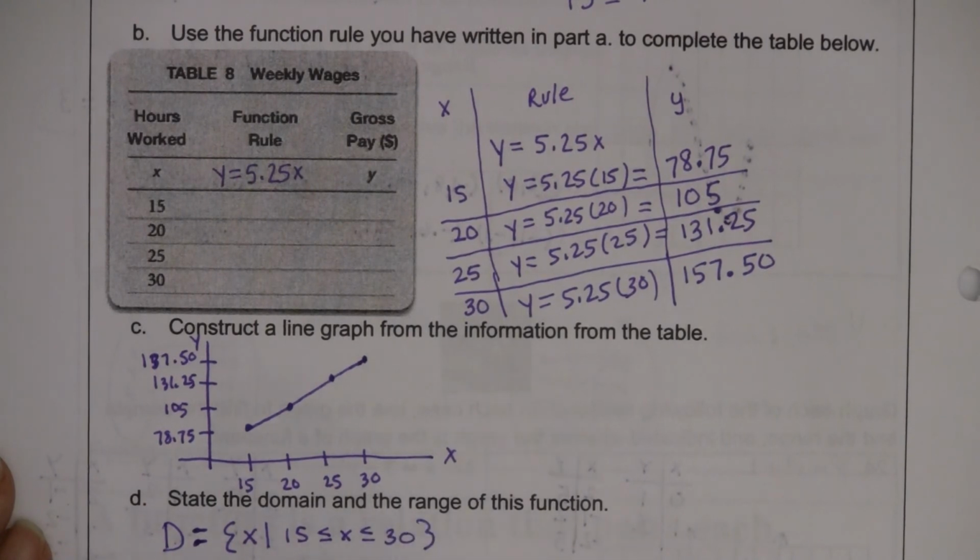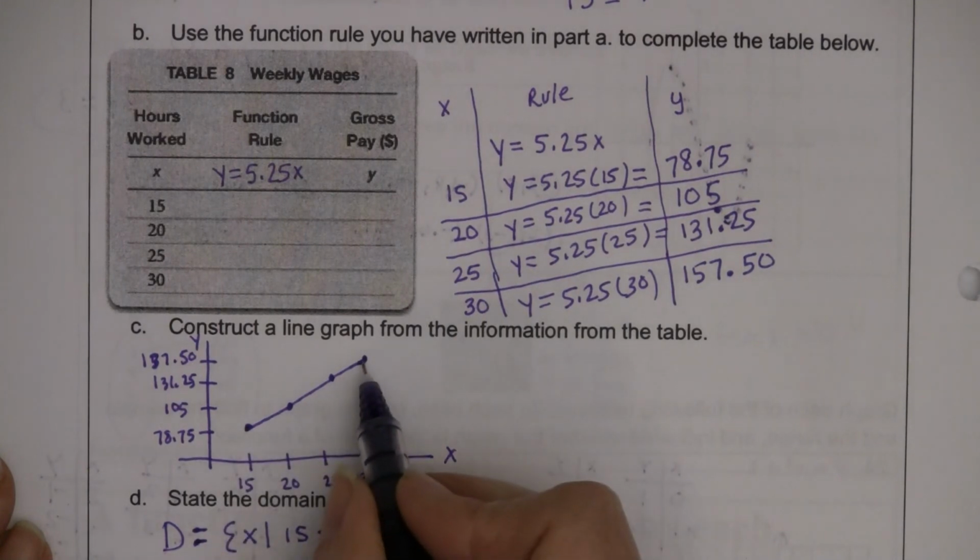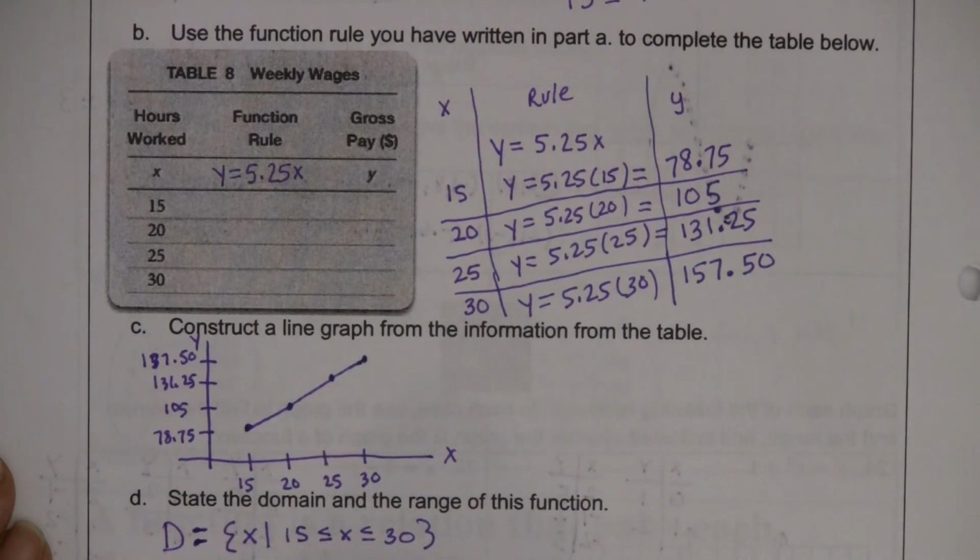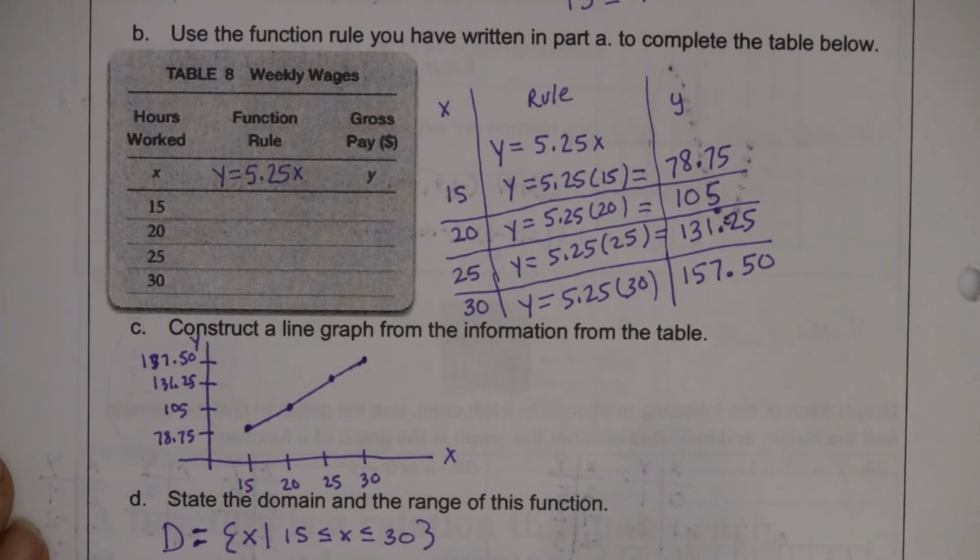And for my range, that's the Y values, and they go from the low of 78.75 to the high of 157.50. So my Y's are trapped between 78.75 and 157.50. And I'm going to write it 50 because it's money.